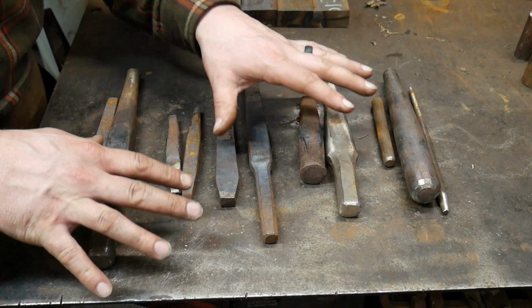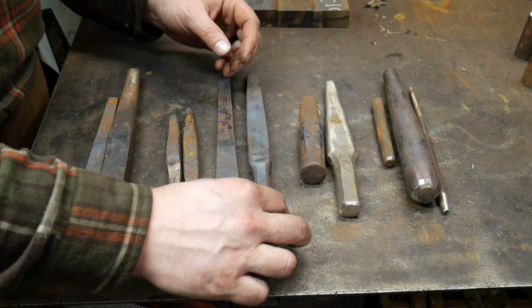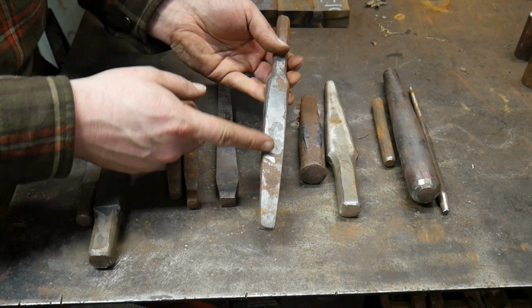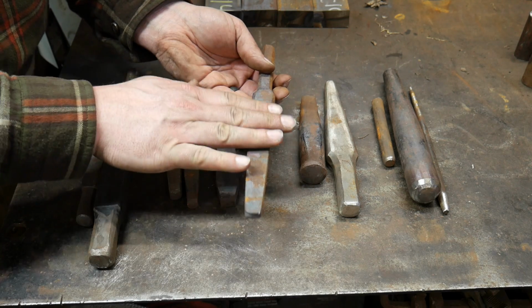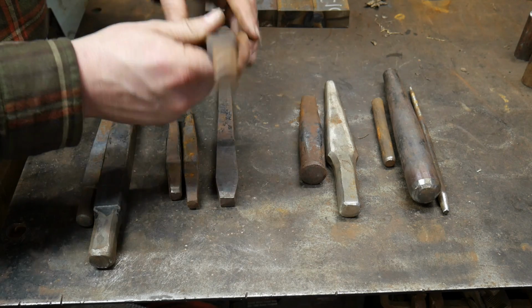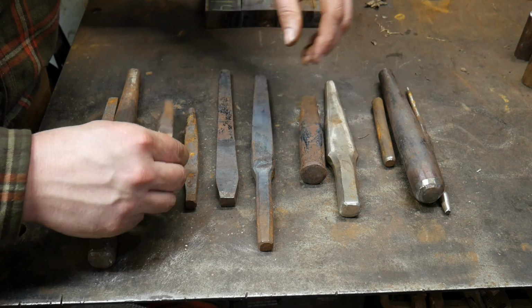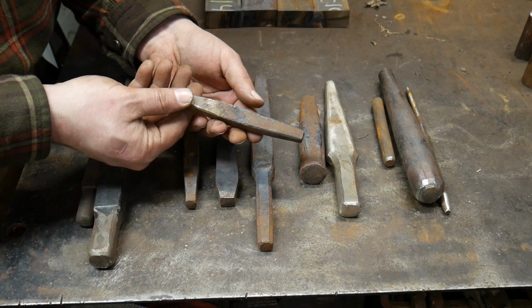The two variants of this drift are just standard drifts that you will hammer into a piece and then you will work the material with the drift inserted into the piece. And then there's the type that are pass-through drifts. Here's a great example of a pass-through drift.